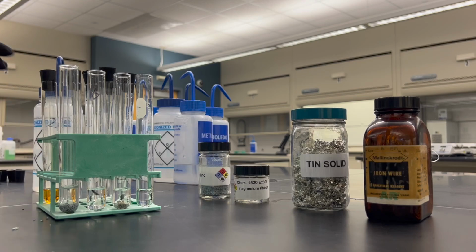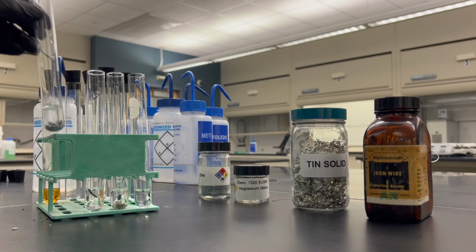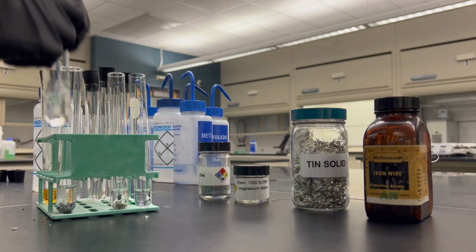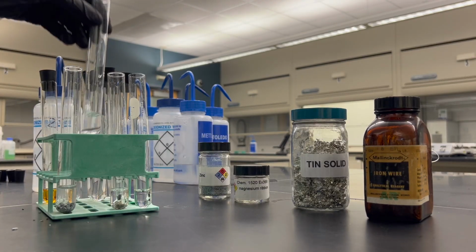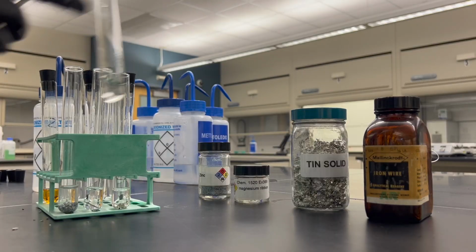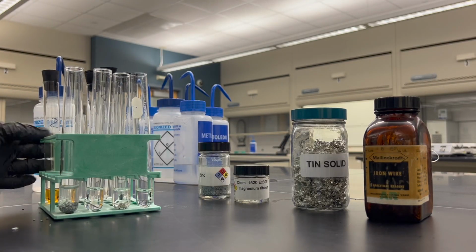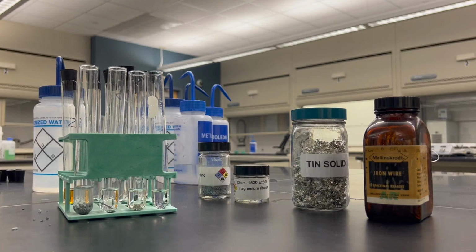Doesn't matter how much, and I'm just gonna swirl them around a little bit, just so that all the water is getting in there and it's fully submerged. Okay, and we're just gonna let those sit for a couple of minutes.